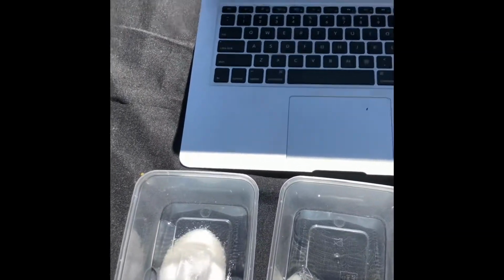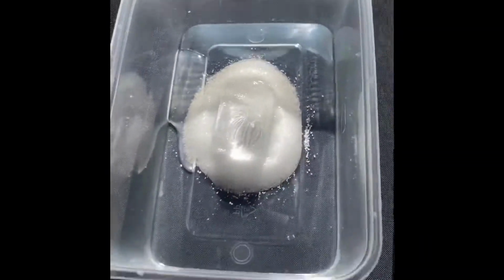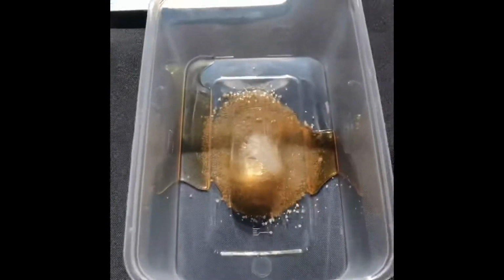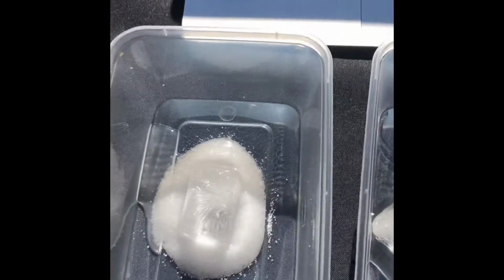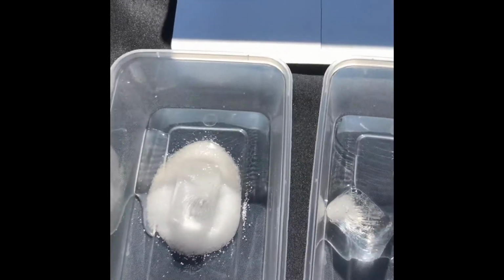At the 10-minute mark of our experiment, you can see all of the ice cubes have started to melt. As the students will be doing this, they will be asked to record their observations on their Google Doc, which will then be presented along with their photos or video.